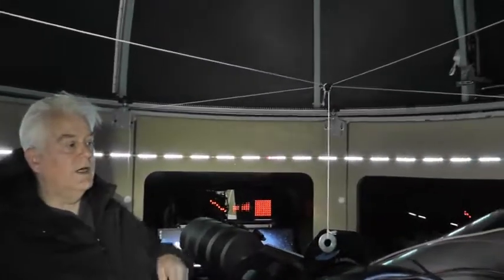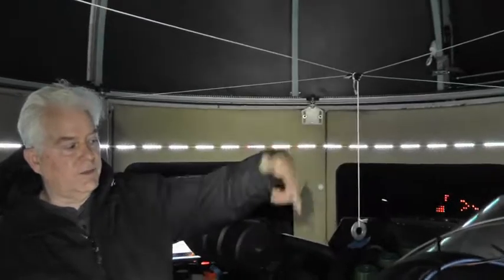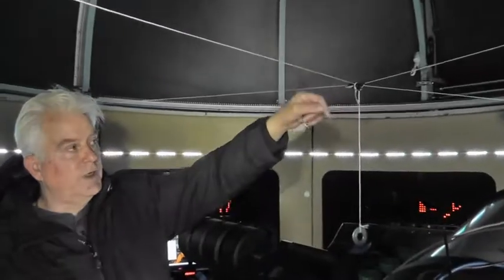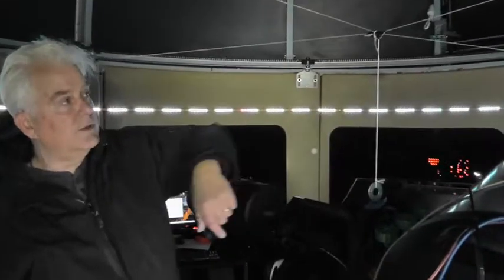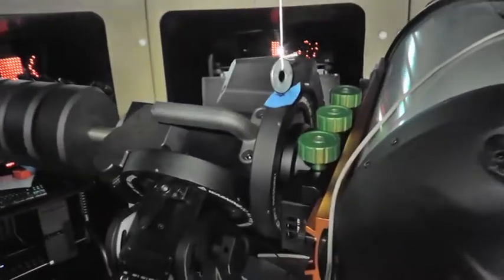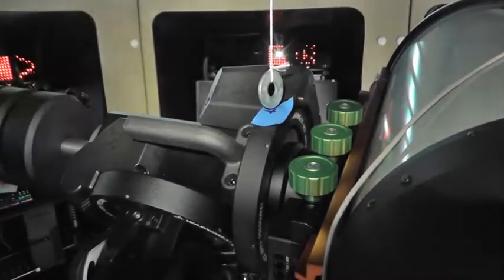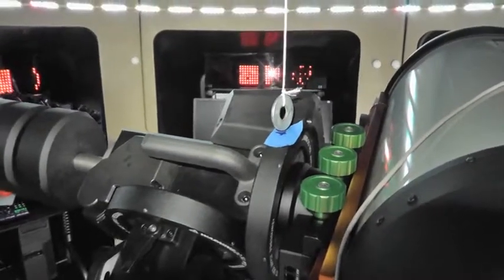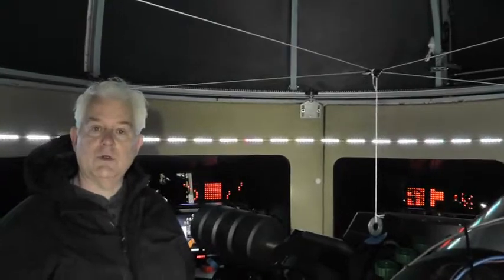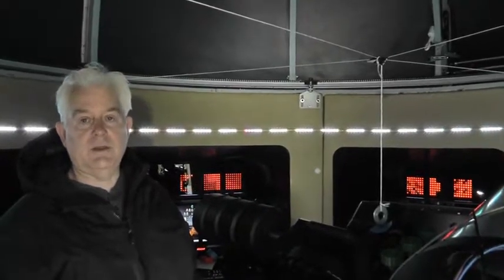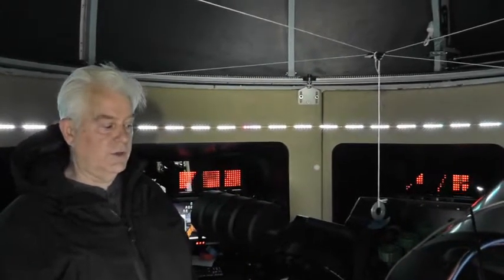Then we've taken a simple washer and another piece of string, and hung the string down from where the two strings cross. This is exactly the center of the observatory. Now what your dome control software wants to know is where the mount axis is with respect to the center of the observatory.